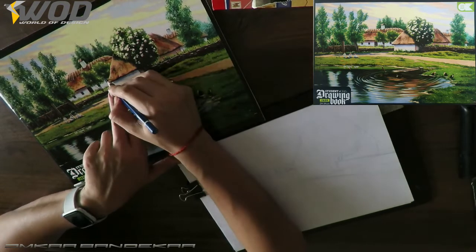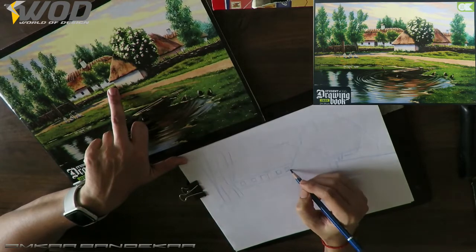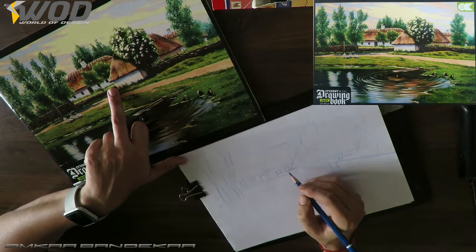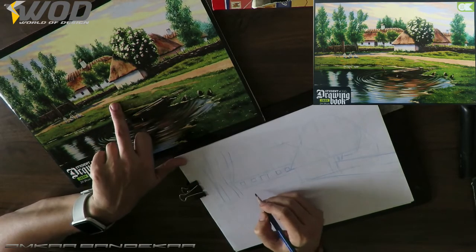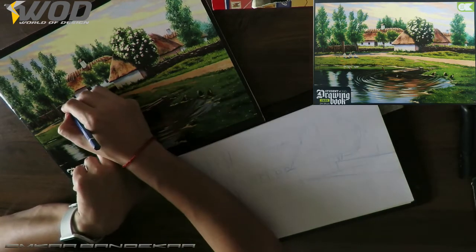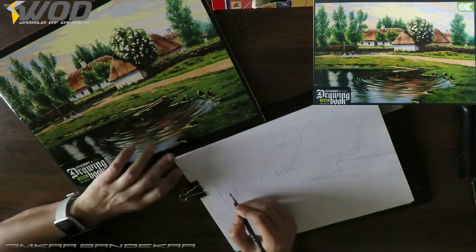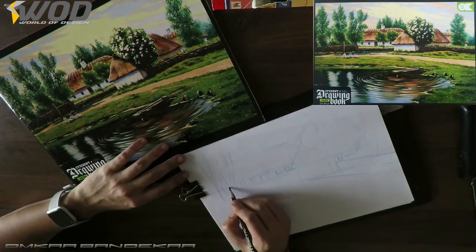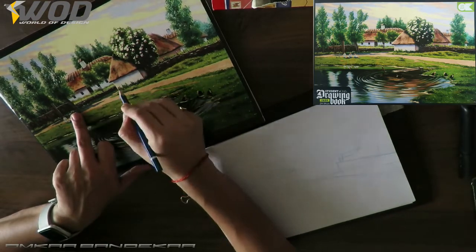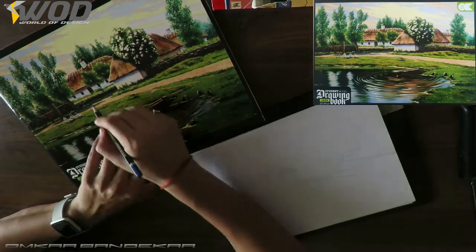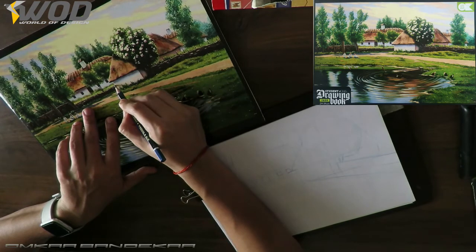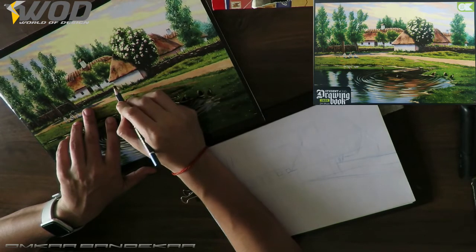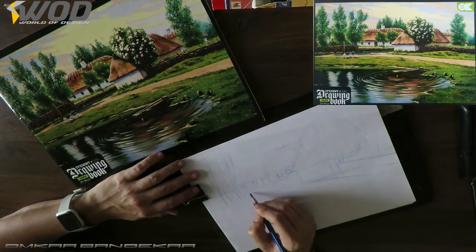You can observe that this window comes near to this corner. So like that, you have to compare your image with the original image. And now I will draw this wall. So this wall is like this, and after that this wall becomes a small one, and it comes near to this, below this line. So I will try to draw like that.